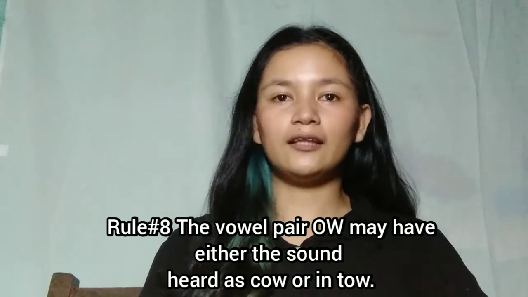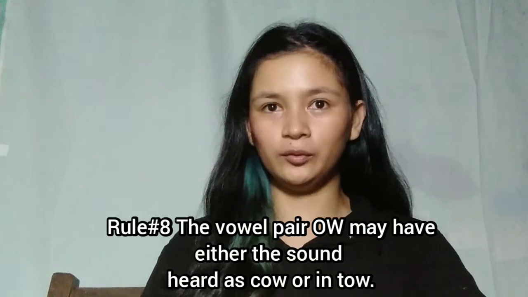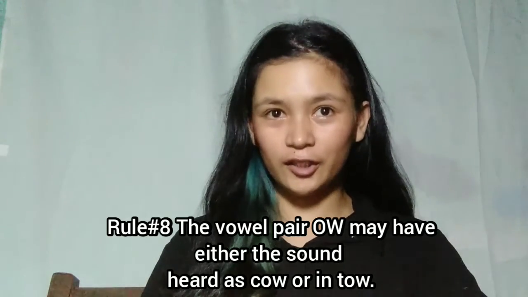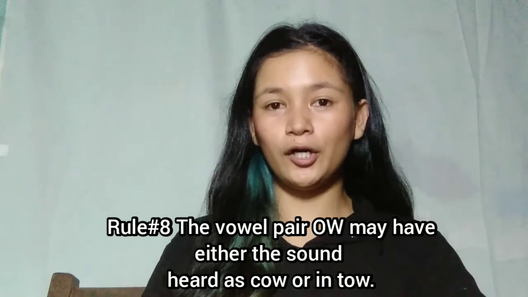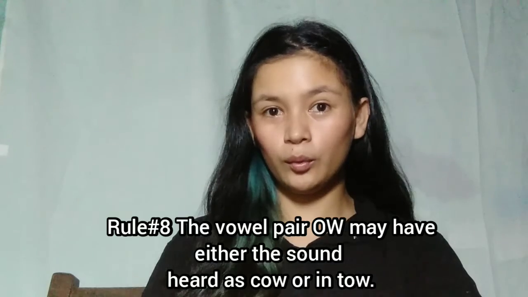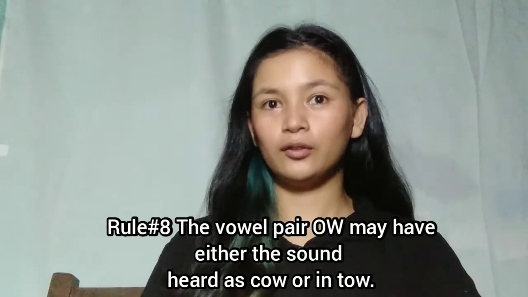Let's move on to rule number 8. It states that the vowel pair O as in OW may have either the sound heard in cow or toe. Cow, toe. It's different, right?